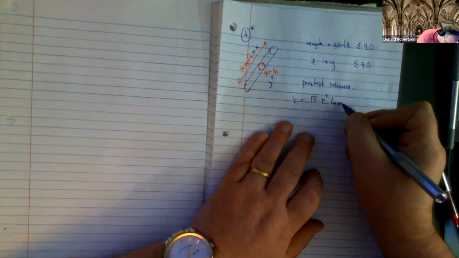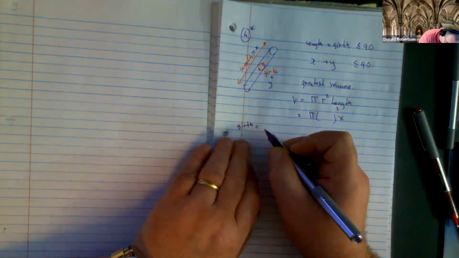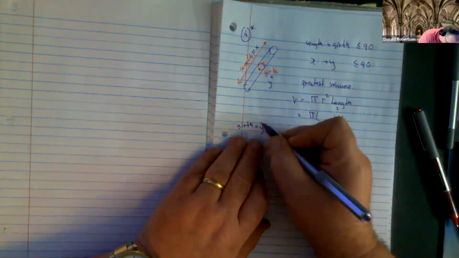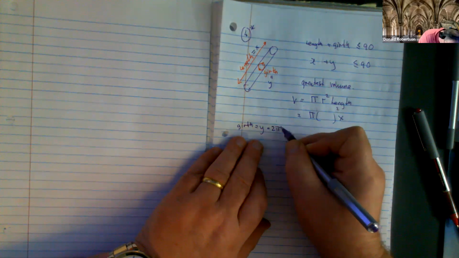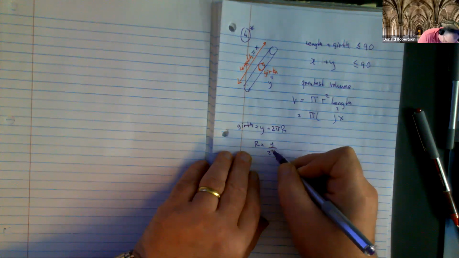Okay, so if you're doing the volume, it's essentially a cylinder, right? So the cylinder is pi times radius squared times, essentially in this case, length. Well, that's pi, and that's x. But the radius is a little bit of a problem, because I'm going to find the girth of this thing. So the girth, which I am calling y, is 2 pi r. That means that radius is y over 2 pi.